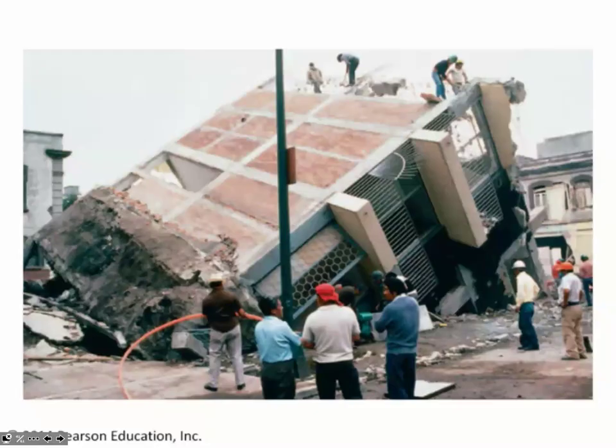This is a building that tipped over in an earthquake in Mexico City due to liquefaction. Mexico City is the largest city in Mexico, and it's basically built on an ancient lake bed, which is really prone to this sort of behavior.